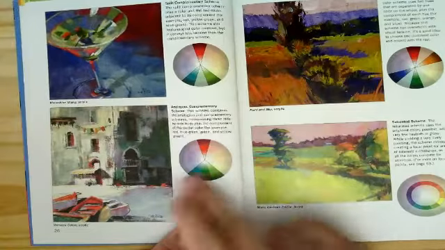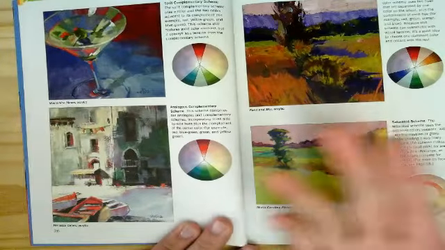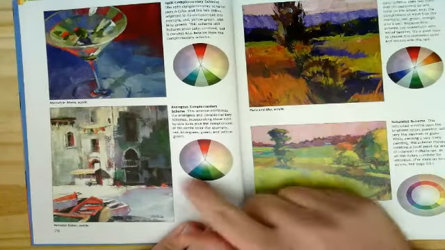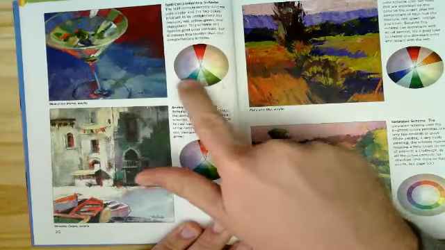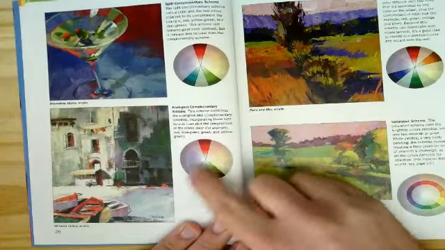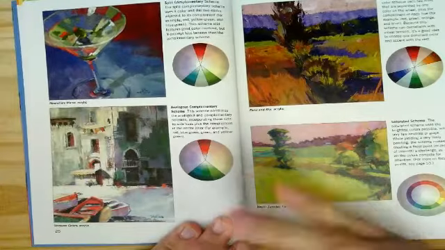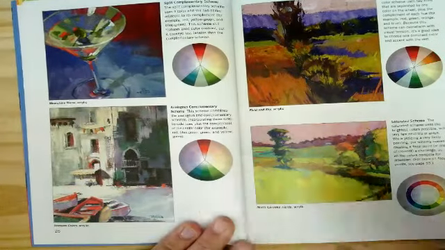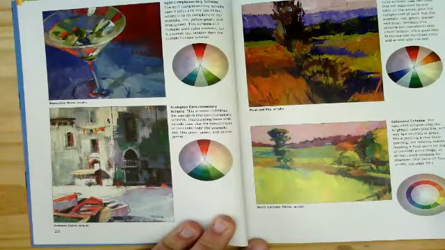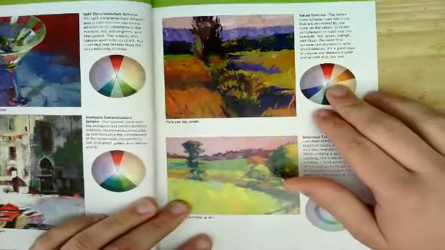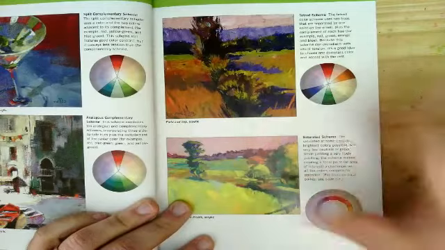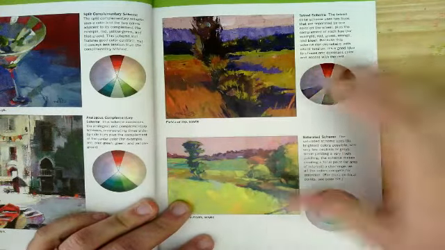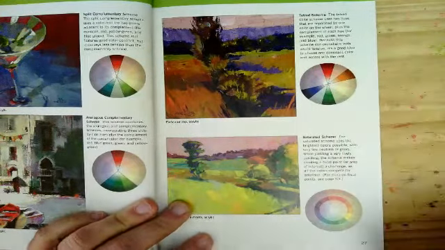Now, analogous complementary is not one of the go-tos, but it's kind of like the split complementary, except it's opening it up a little bit more to use all of those colors. Not going to necessarily talk about tetrads so much, because that can be called a lot of different things, but it's just two groups of complements that are used together.